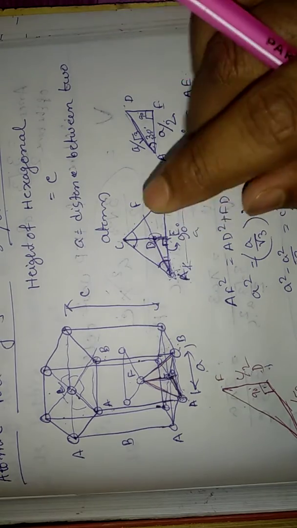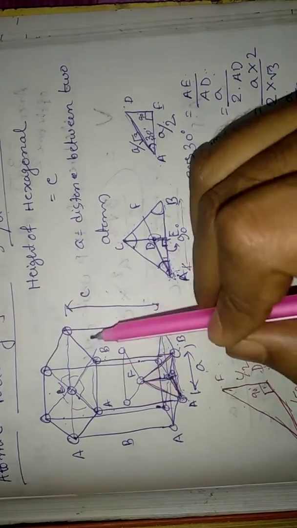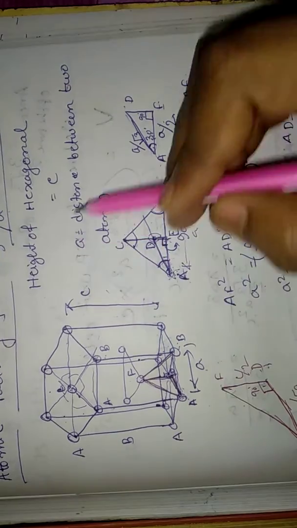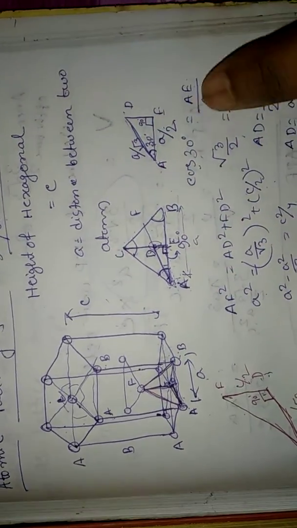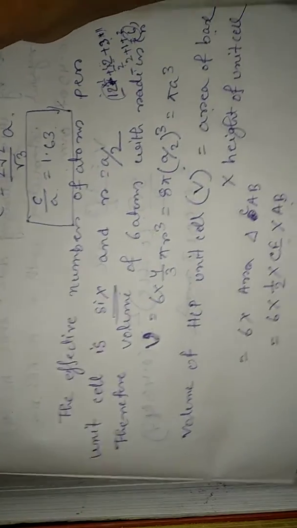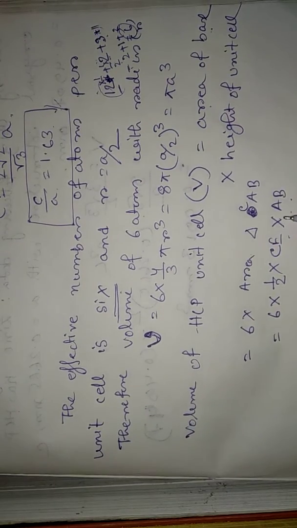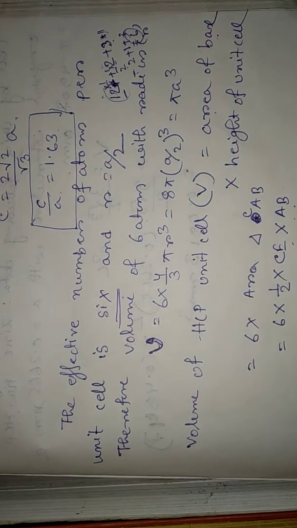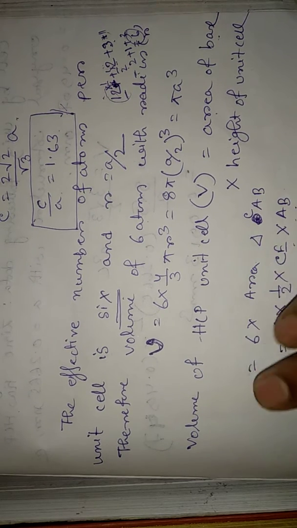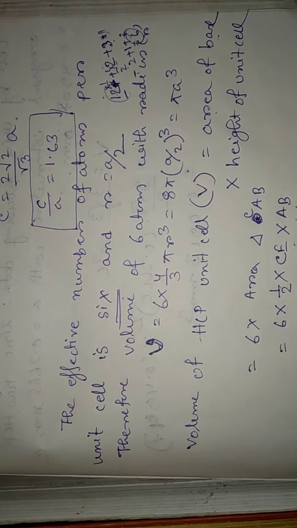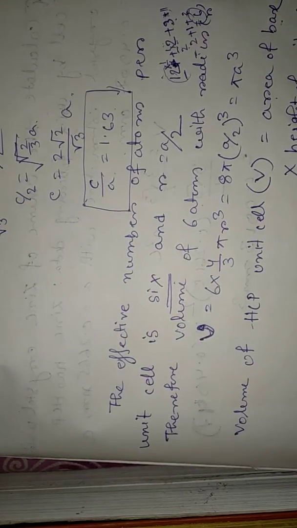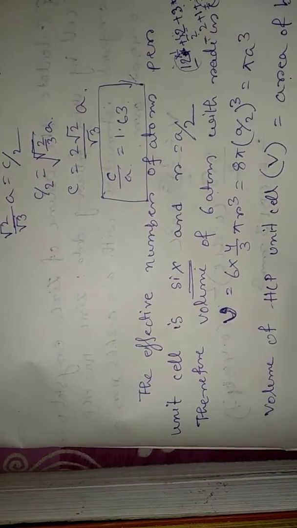Now when you calculate for the 6 equilateral triangles, it will be 6 into half into CE into AB. That will be the volume of one HCP unit cell. Now, what is the value of CE? CE means the diagonal.